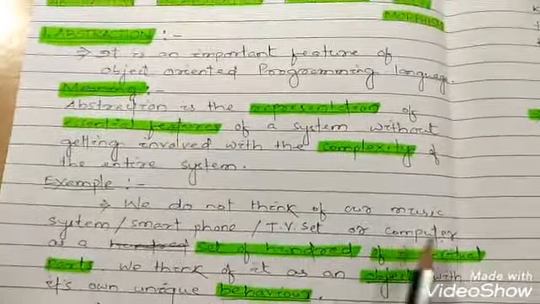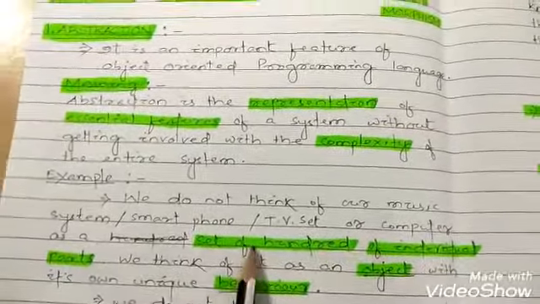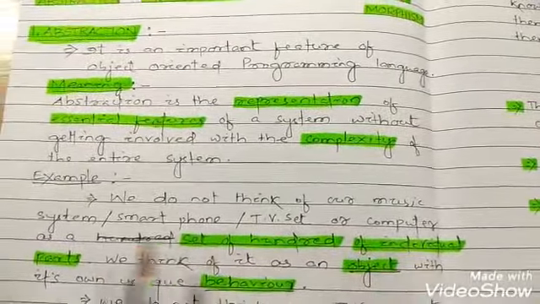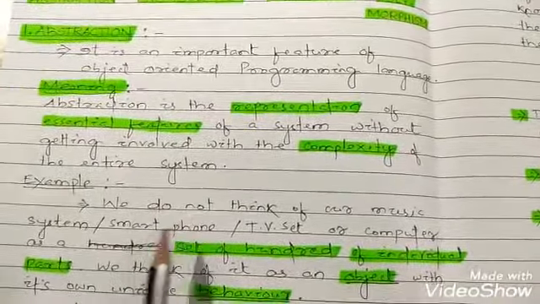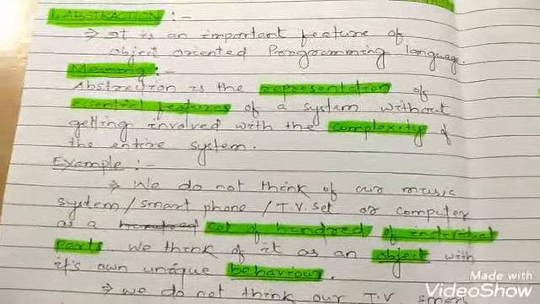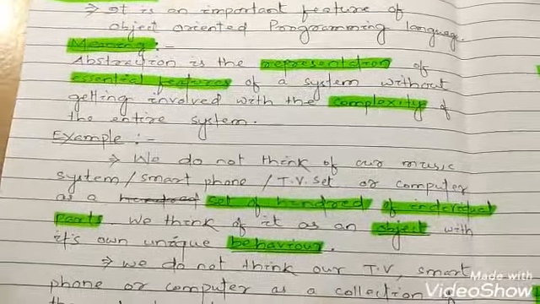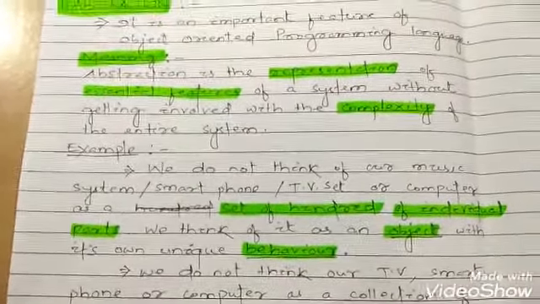We do not think of our music system, smartphone, TV set or computer as a set of hundreds of individual parts. See, your TV set or computer or smartphone, it has so many parts. Thousands and thousands of parts are there. But we consider them as a single unit or single object.